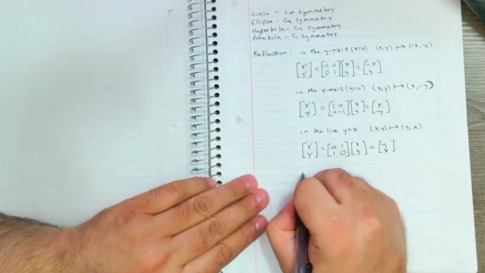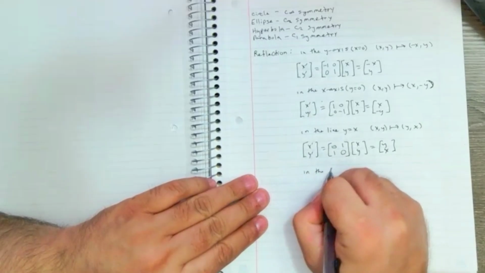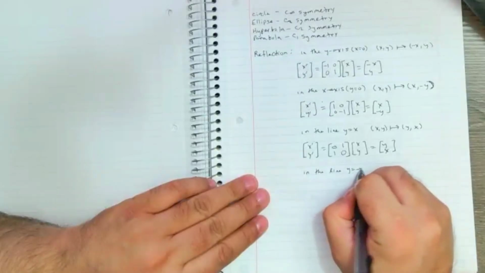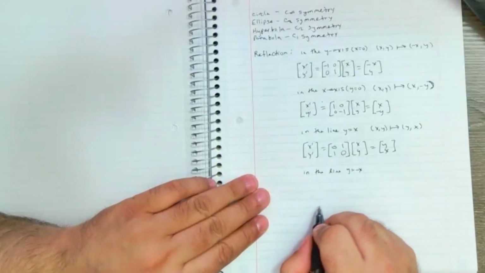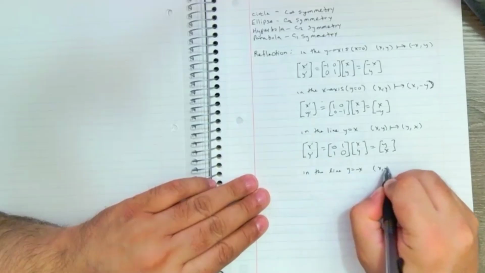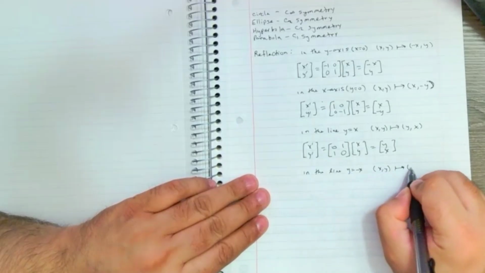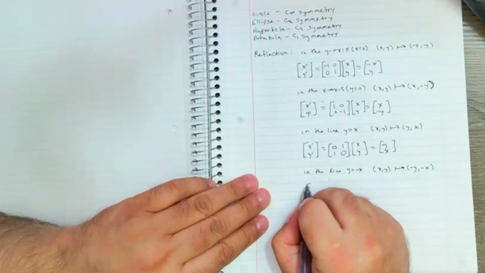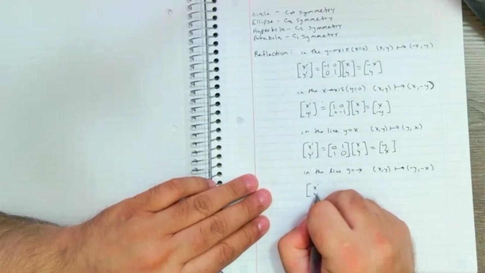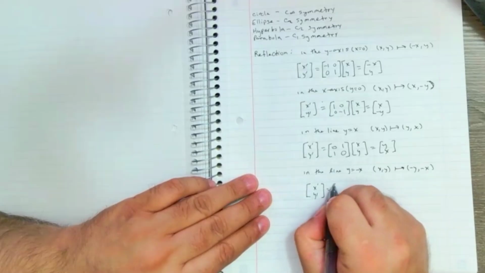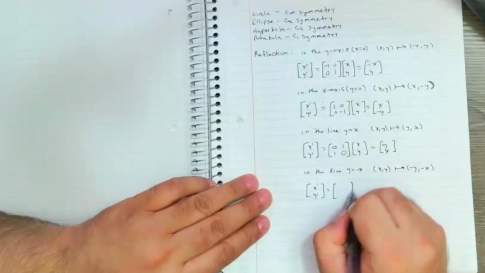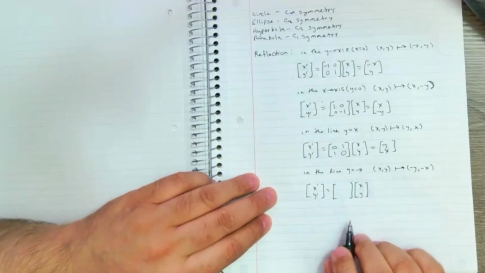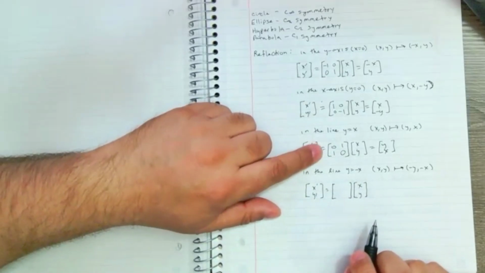And if we look at reflection in the line y equals negative x, then the point (x, y) is mapped to the point (negative y, negative x). And so the vector (x', y') is the product of a matrix with the vector (x, y).